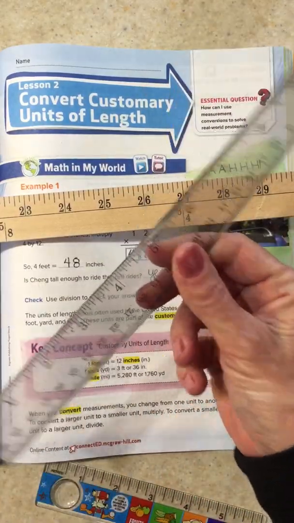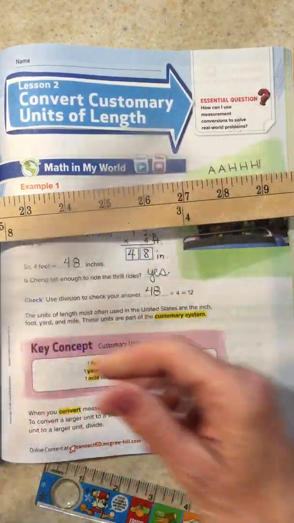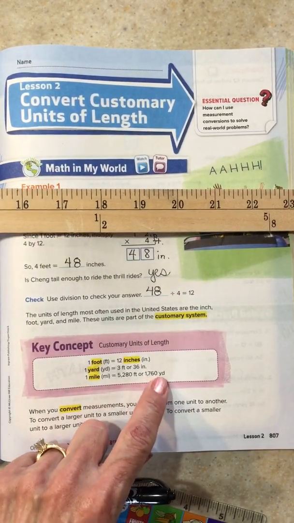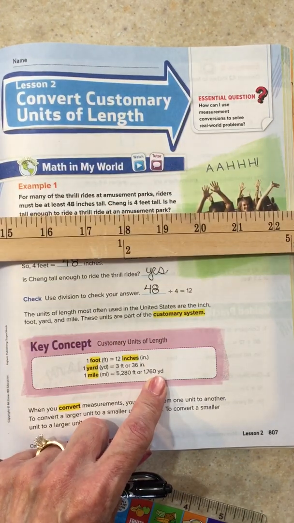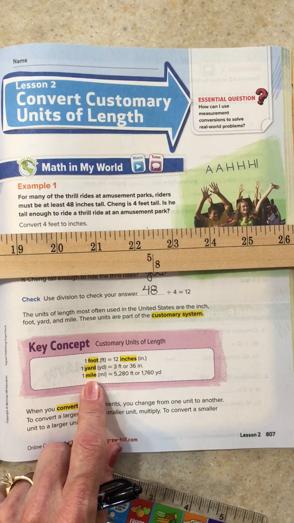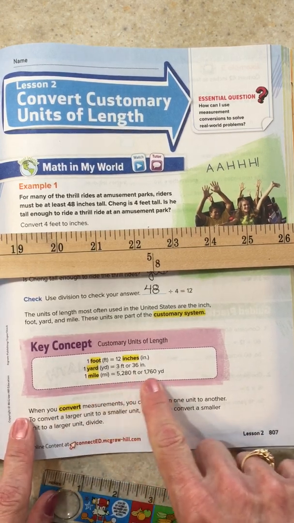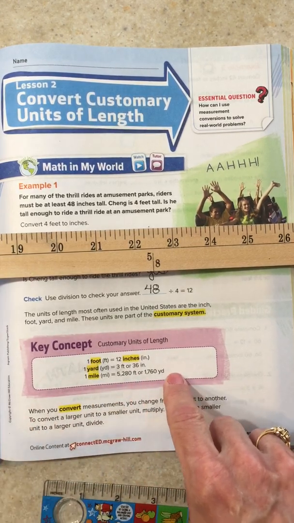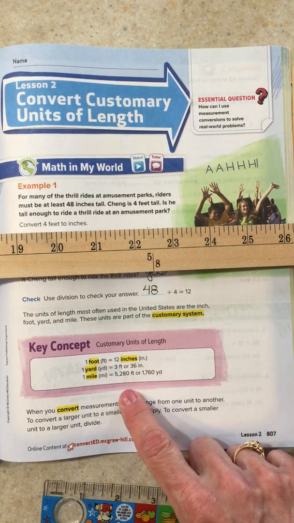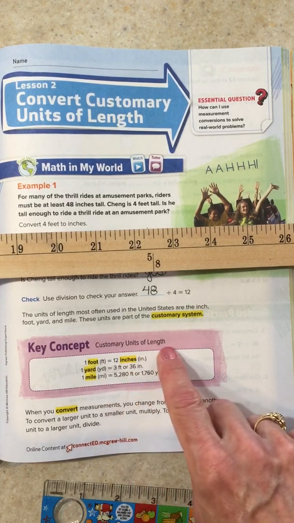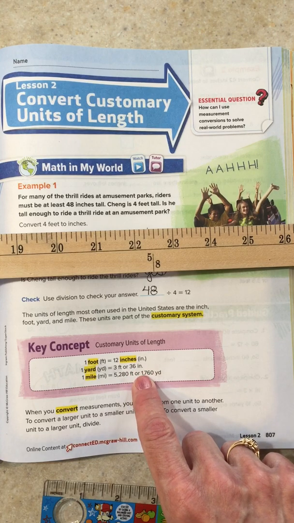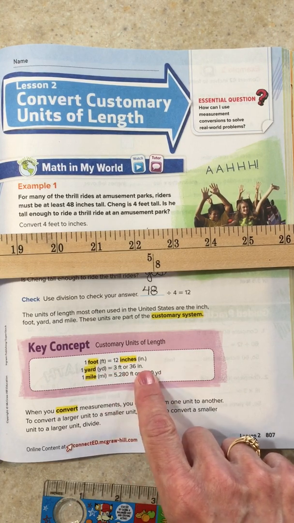5,280 of these rulers. That's quite a few. Or if you had a yardstick, it would be 1,760 yardsticks to get to the end of the mile. So that's a lot. So these are things you need to memorize. Unlike the metric system, which is based on tens and everything ends with nice zeros and it's easy to figure out, the customary units of length are a little more cumbersome to work with. They still work, but you have to memorize these numbers.